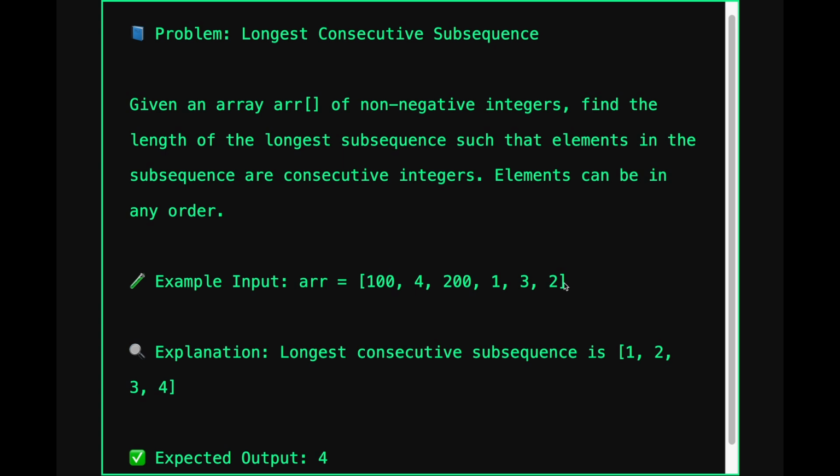Just to make it clear, what we mean by a subsequence of consecutive integers is that, for example, over here we have 1, 2, 3, and 4. That means we have all the numbers starting from 1 up till 4, and all the consecutive integers are present in this array. Hence, this will be called a subsequence of consecutive integers, and this is a valid subsequence that we are looking for in this question.